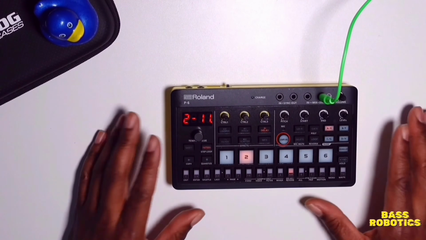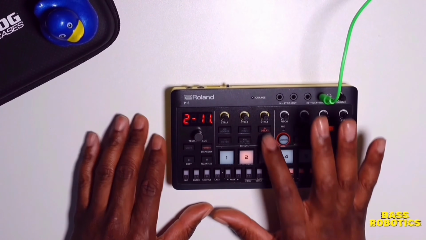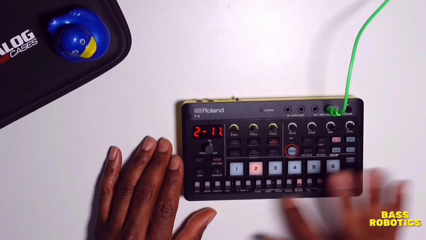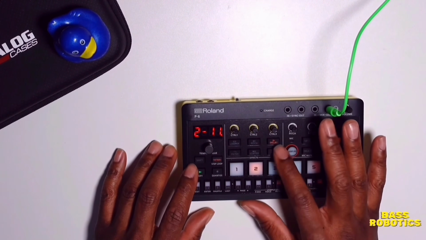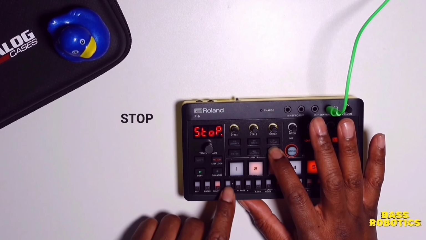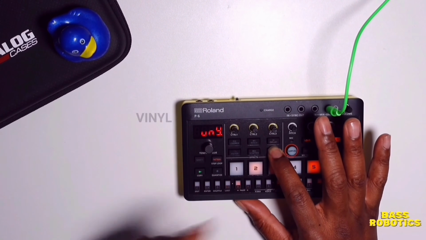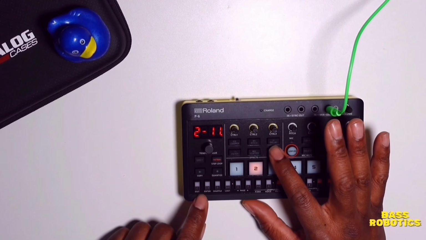All right, let's talk a little bit about the multi-effects punching. That's where you hold the multi-effects and you can toggle any of the MFX here on the step keys. Let me demonstrate. I'm accessing those effects by just holding down the MFX button and toggling the step keys down here at the bottom.